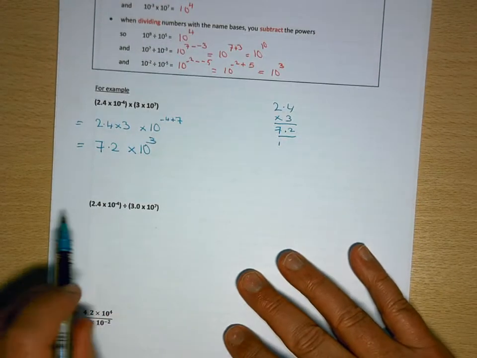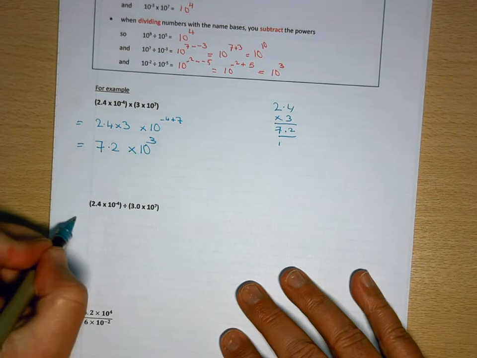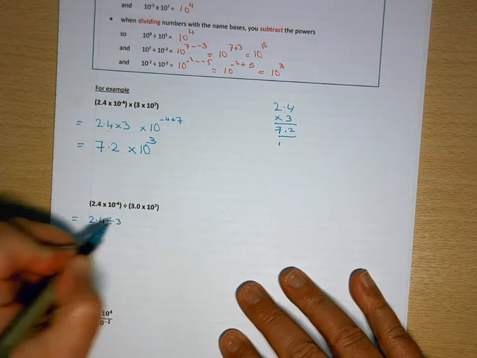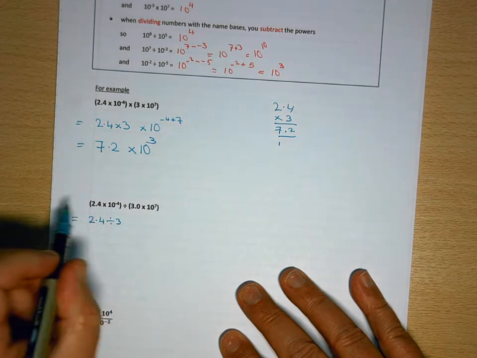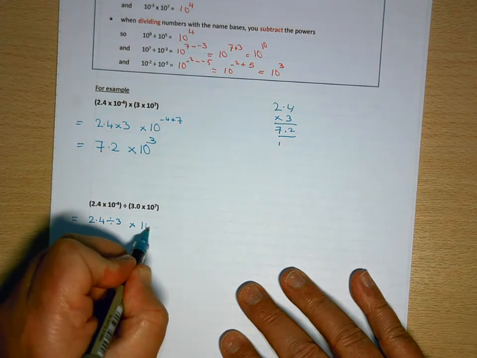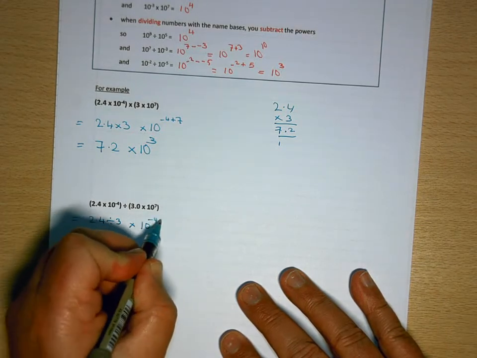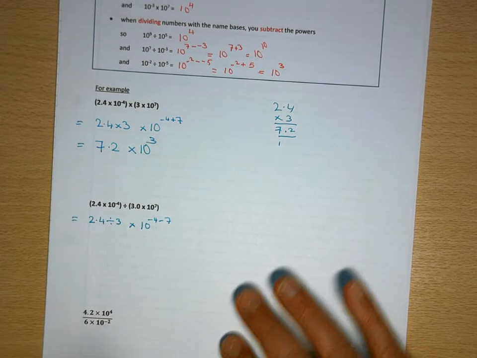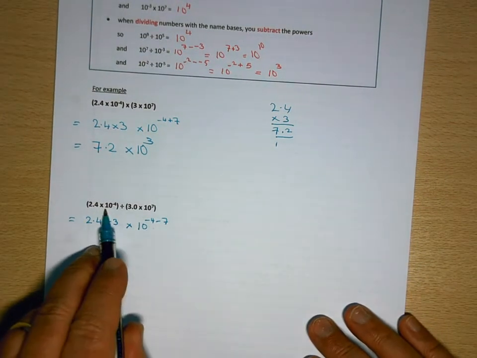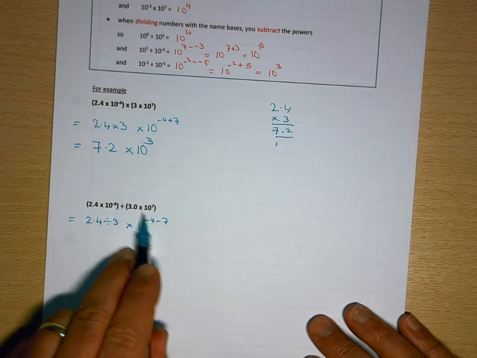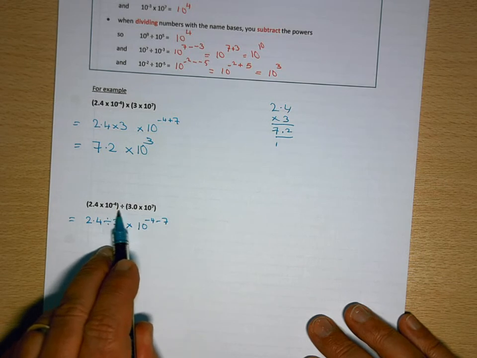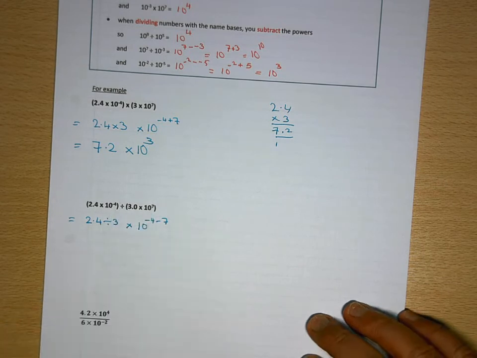Same idea when we divide. For this one, I'm going to do 2.4 divided by 3, which is that part. And then with this, I'm going to do times 10 to the minus 4 subtract 7. Okay, because what we're doing is that's times 10 to the minus 4 times 10 to the 7. We're going to be dividing those, so we're going to subtract the powers.